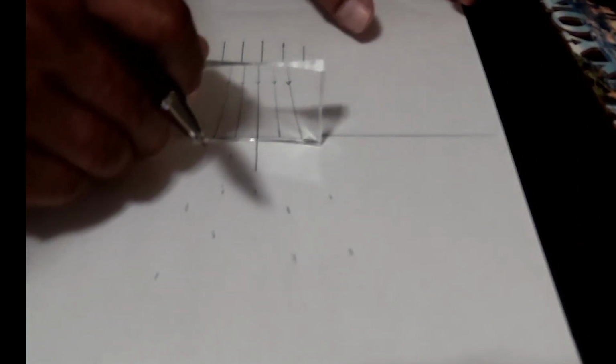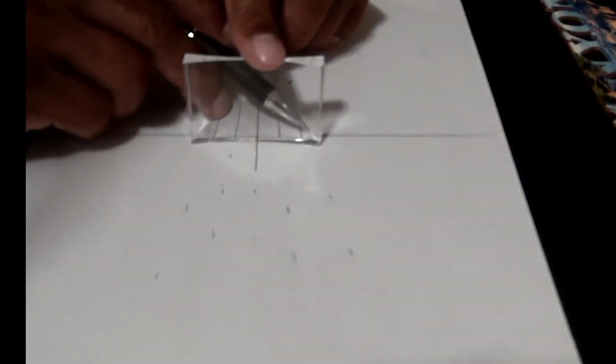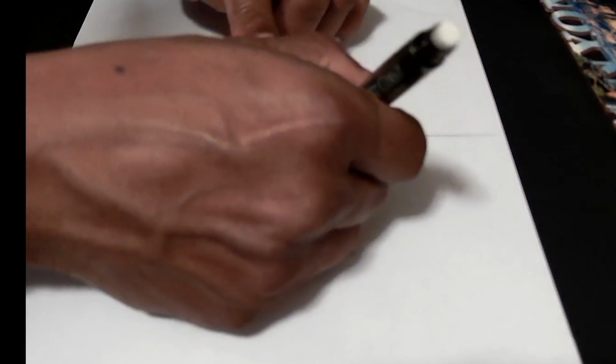And then after you're done with that, remove the convex lens. You can actually draw the outline of the convex lens. Could do the same thing with the concave lens. You can do the same thing with the convex also. And then what you do now is you see that here are the refracted rays.